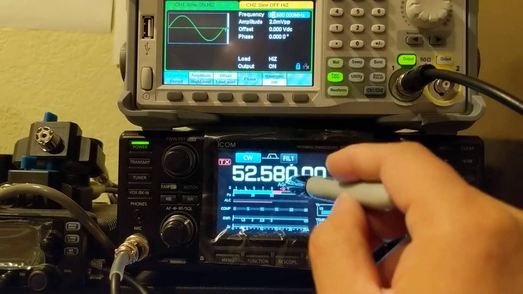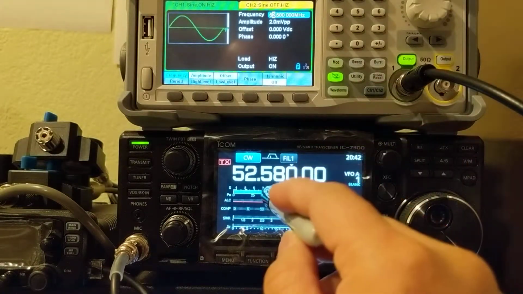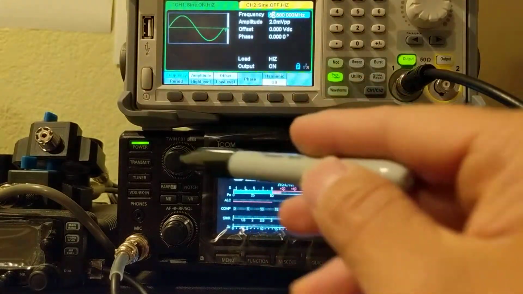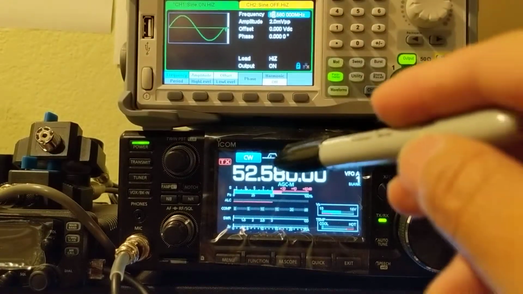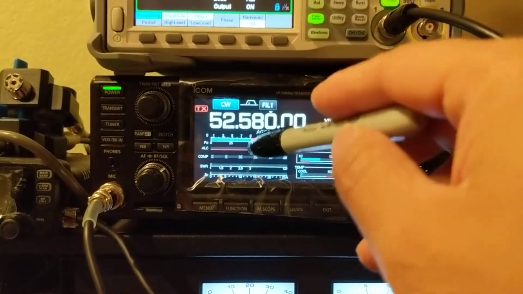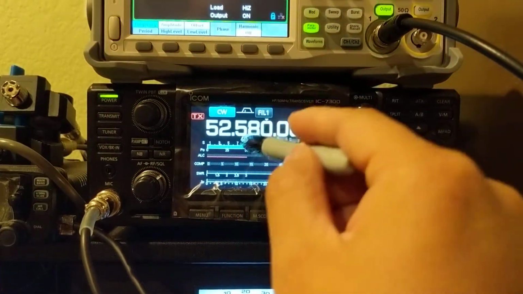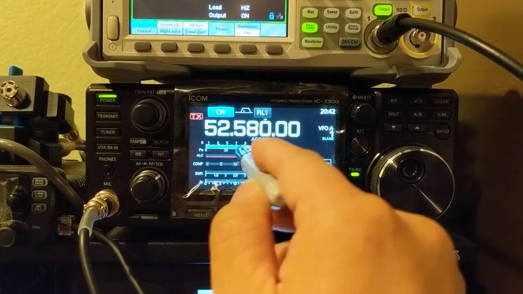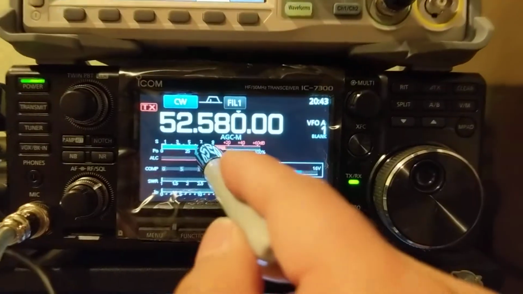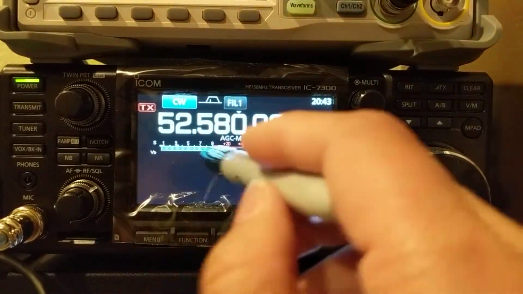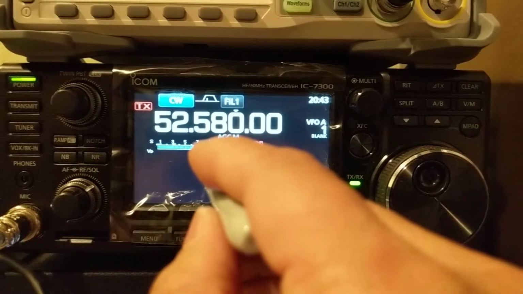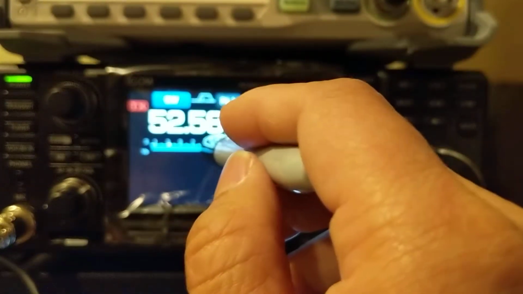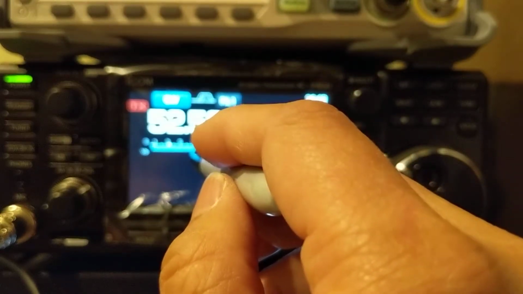The radio only tells you the S number here, the first line. Let me zoom in. According to the Icom specs, S9, which is the end of this blue part, is equivalent to negative 73 dBm.